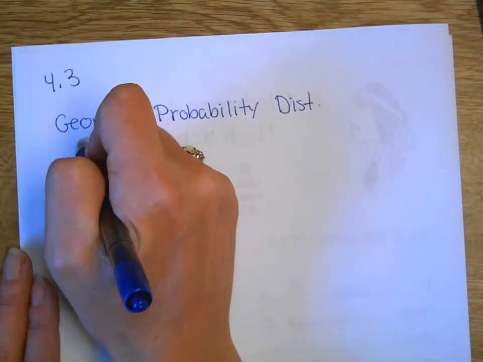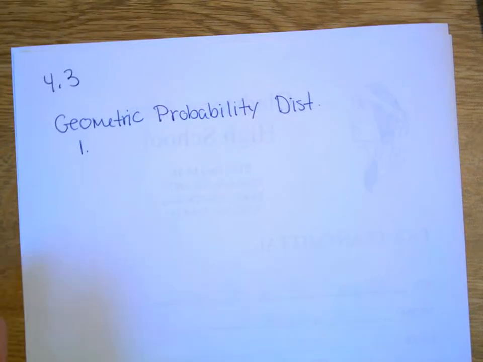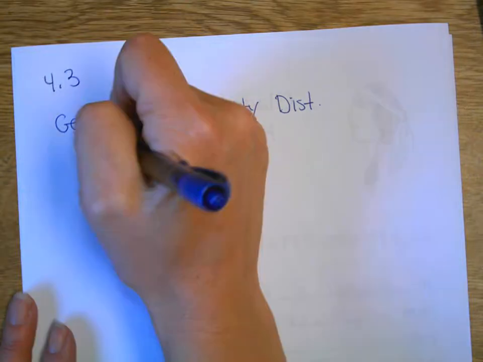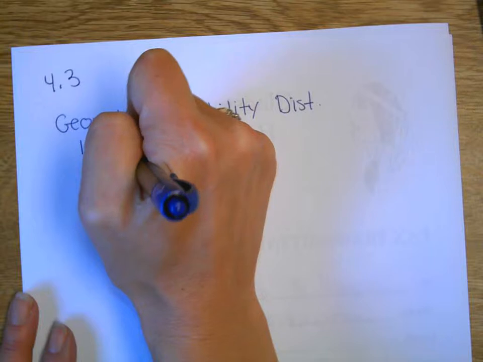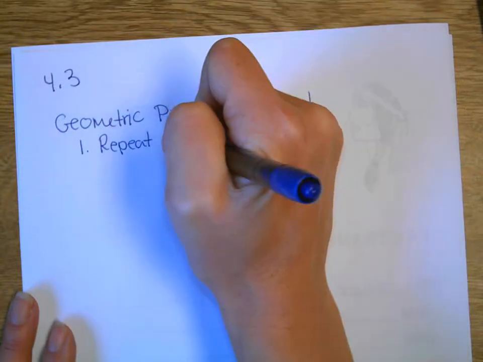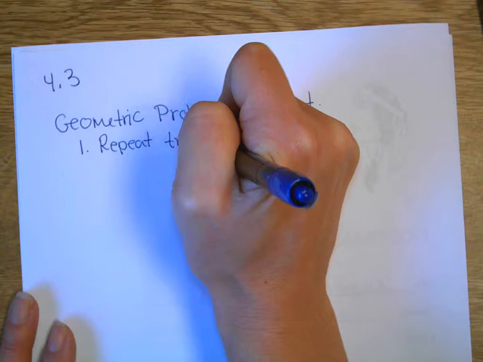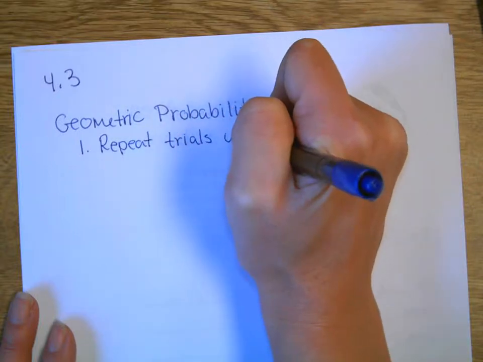Okay. This one is different than binomial. With binomial, you knew exactly how many trials you were going to do. I'm going to go talk to 8 people. I'm going to take this 10-question test. You knew exactly how many trials. Geometric, you repeat a trial until you succeed. So you don't know how many trials it's going to take. So that's how you're going to be able to pick out the difference. It's going to be in the question. So we repeat trials until you succeed.